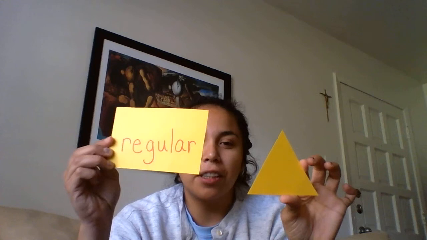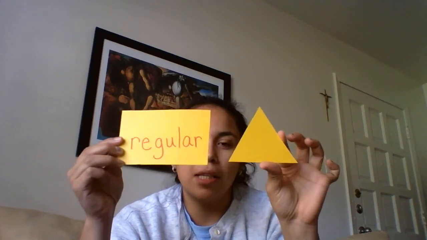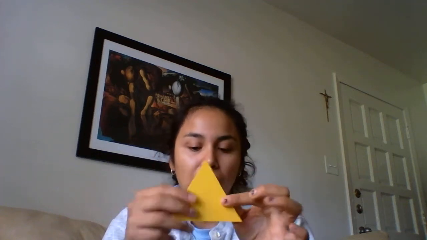Now we give shapes whose sides are equal length a special name. We call them regular shapes. We call this a regular triangle. And it's a regular triangle because it has sides whose lengths are all equal.